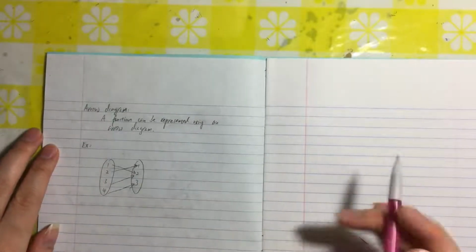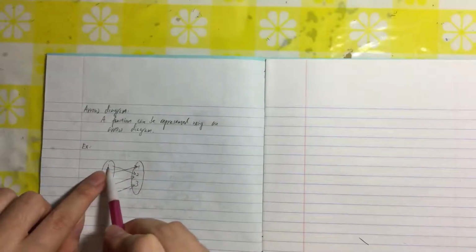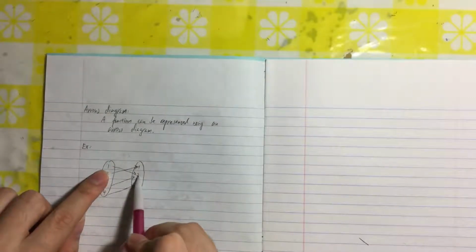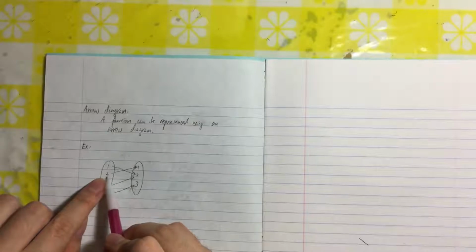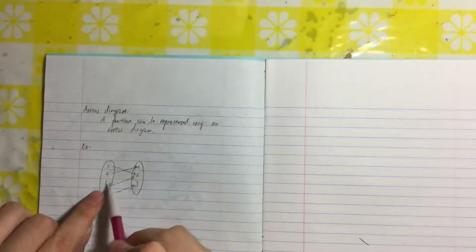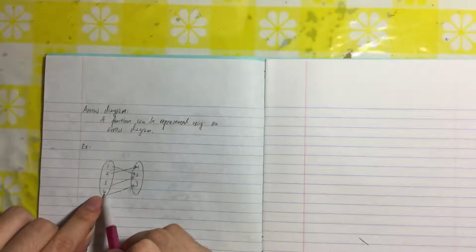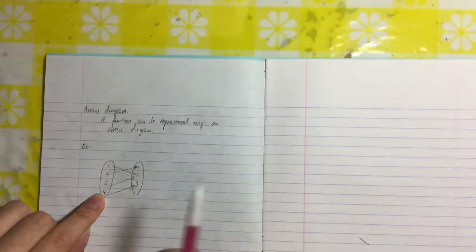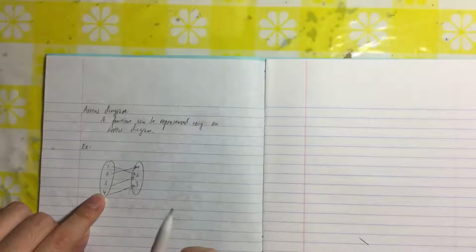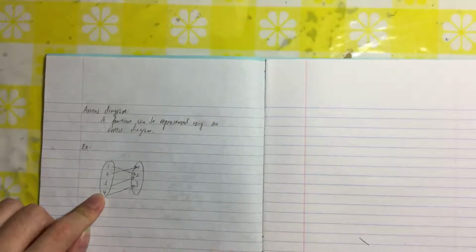Let's check. Assume the function goes this way from left to right. If I input 1, the output is 2. If I input 2, the output is 1. If I input 3, the output is 2. If I input 4, the output is 3. Since for every input there's exactly one output, this is a function.